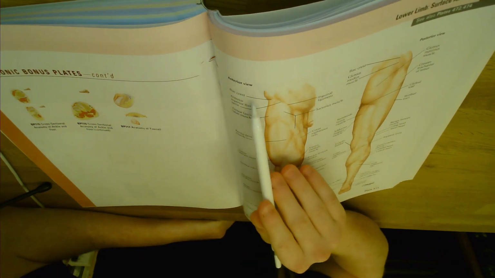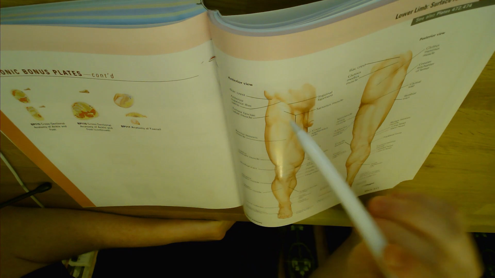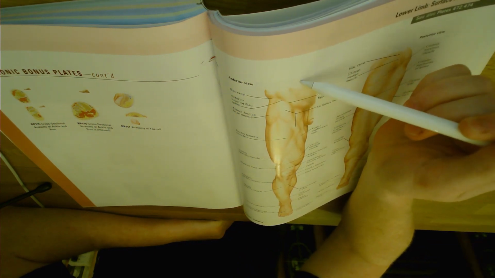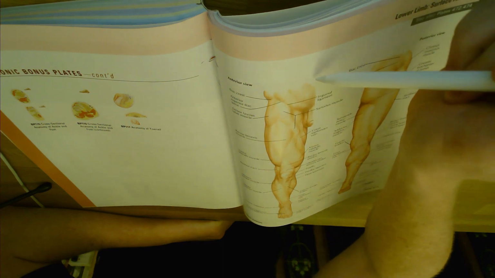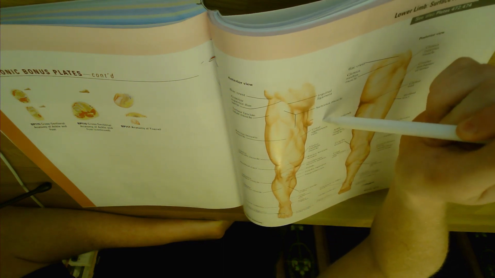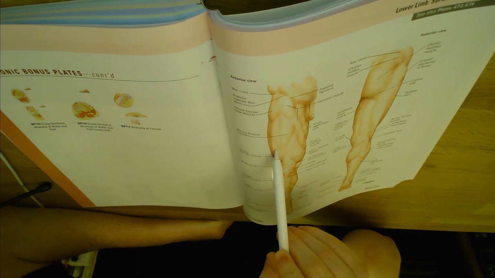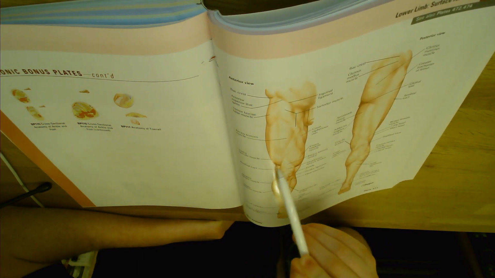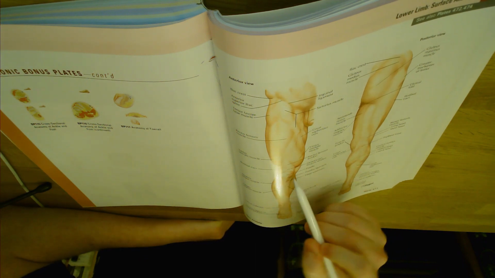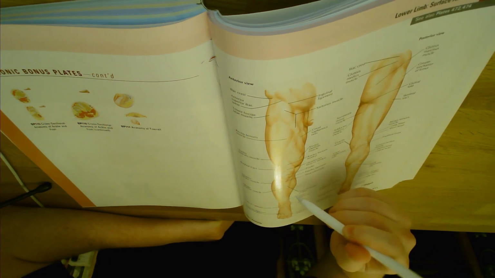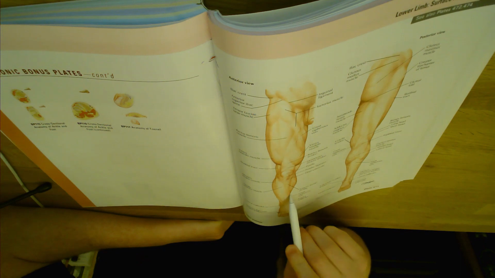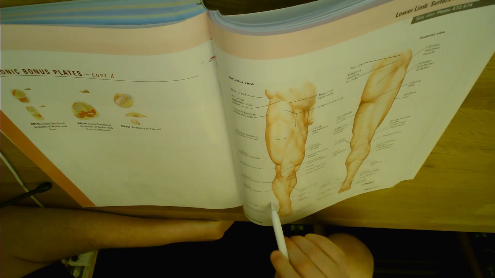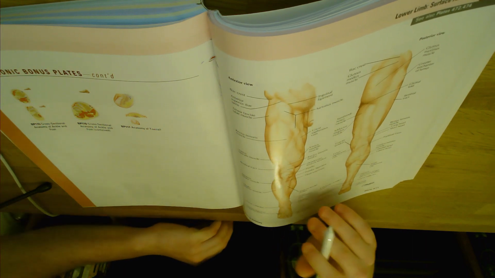Right at the top, starting really at the very top of the hip, going down through the pelvic region, down through the thigh, past the knee, through the leg, which if you watched the last video, this is really the only region that we call the leg.